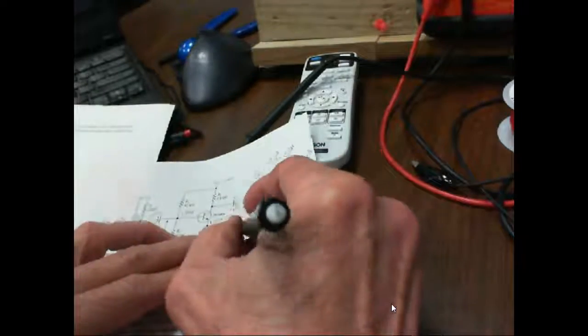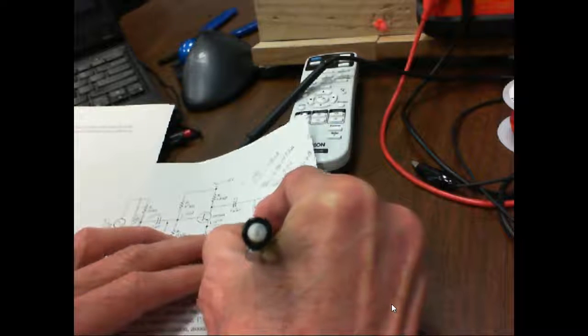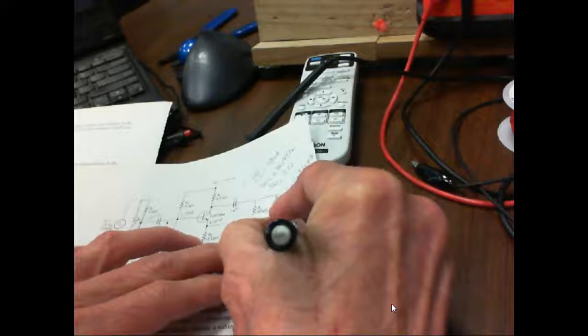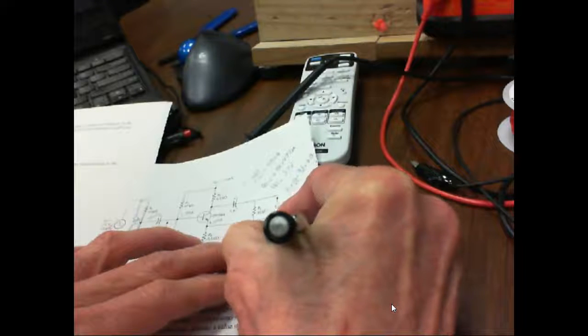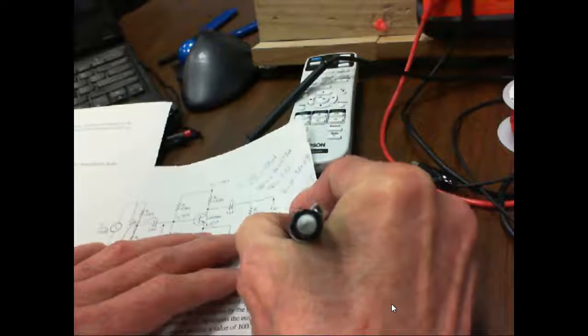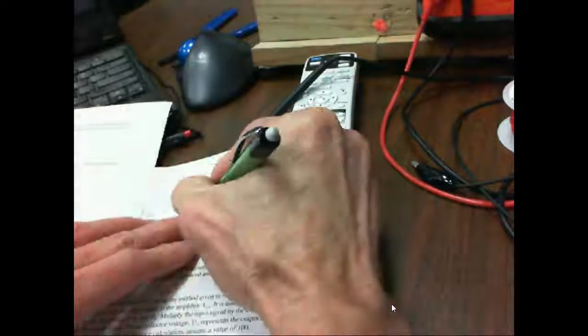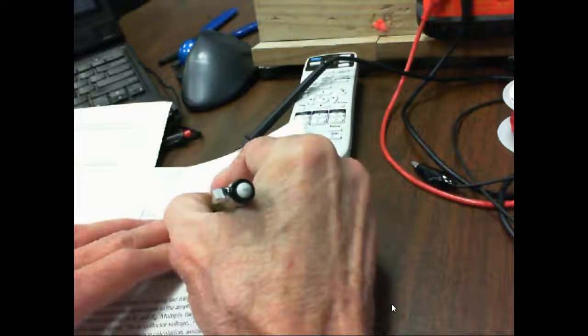What we're going to do is I'm going to come up here and say R out would be equal to 1 over 6.8K plus 1 over 10K. So this is where our output is developed right here. If you notice, we have two resistors in parallel, the load and the collector. So what would my R out be?